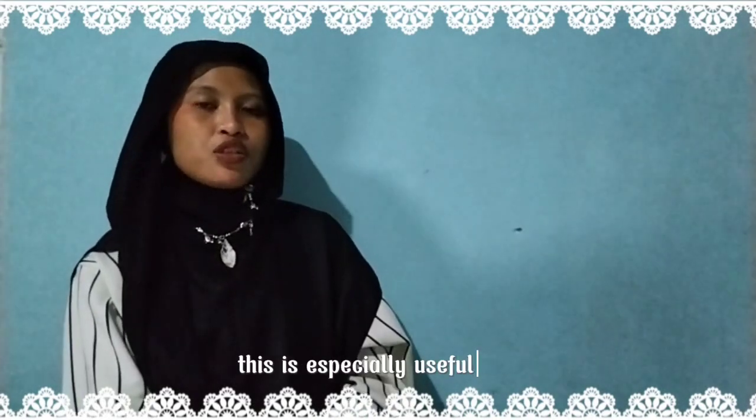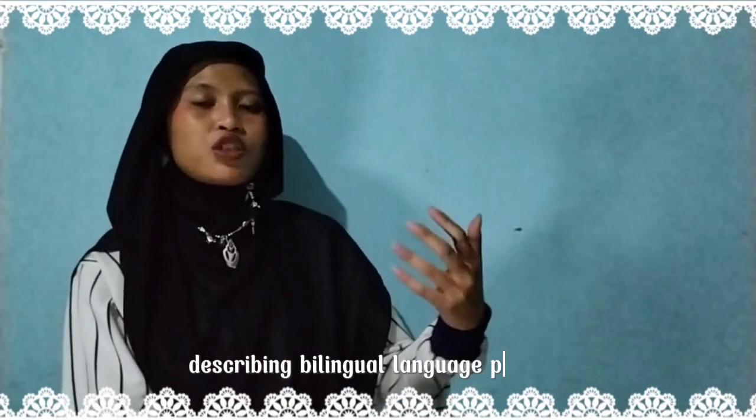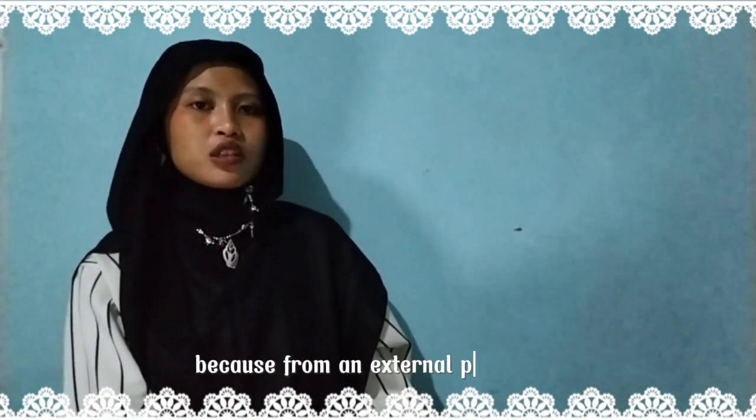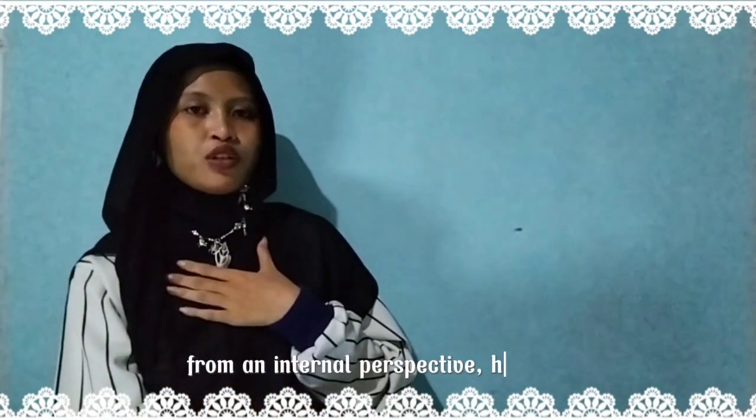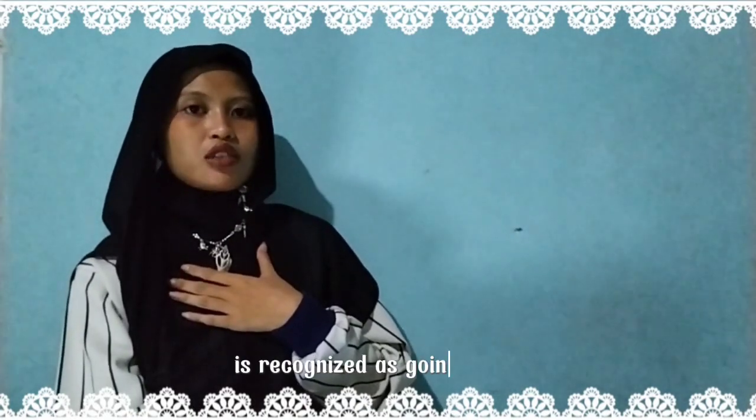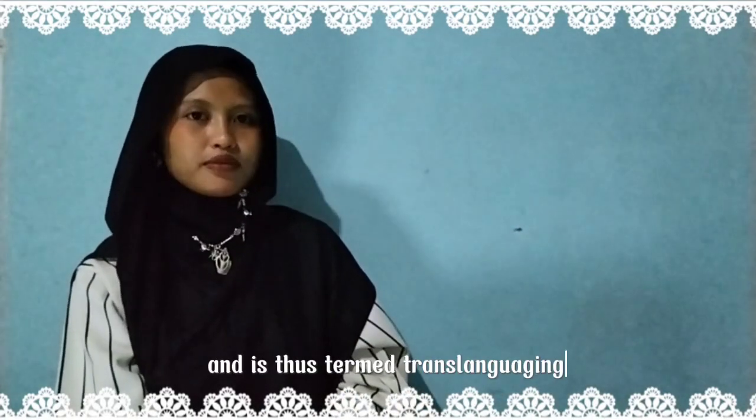This is especially useful when describing bilinguals' language practices, because from an external perspective they appear to be code switching between 2 separate languages. From an internal perspective, however, bilinguals' flexible and fluid use of language is recognized as going beyond the socially constructed boundaries of named languages, and is thus termed translanguaging.